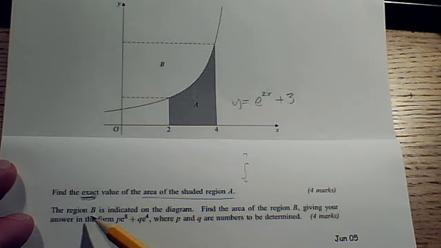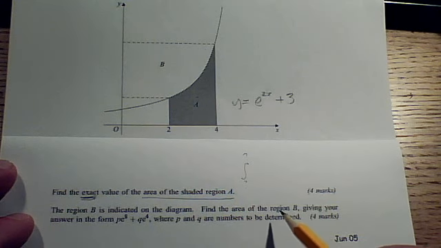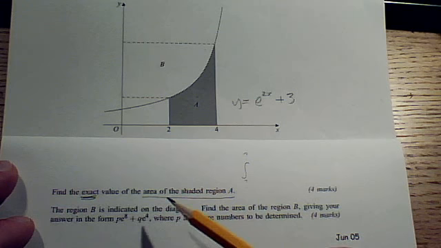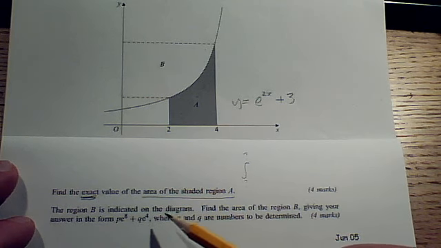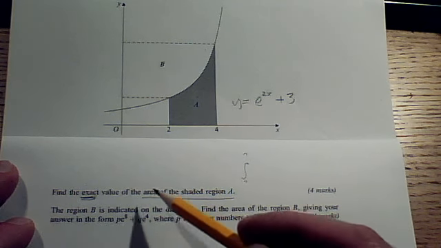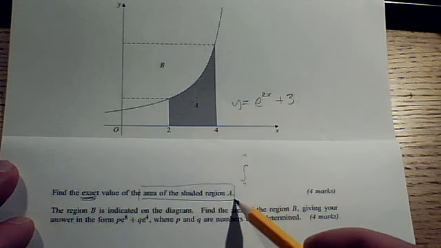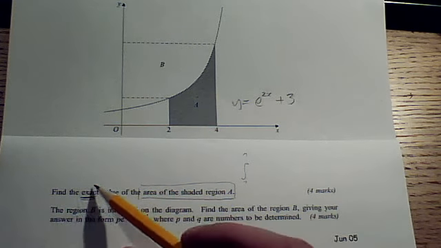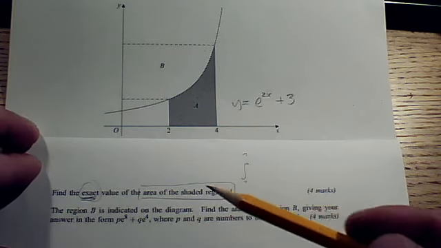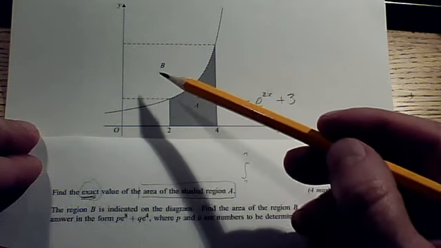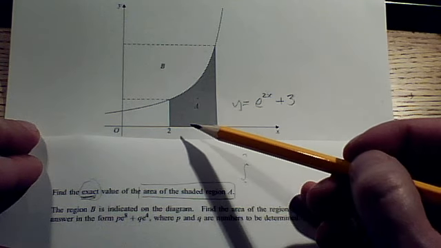Then region B is indicated on the diagram. Find the area of region B, giving your answer in the form p e to the 8 plus q e to the 4, where p and q are numbers to be determined. Okay, this is quite a common question for people to get stuck on, but if you just stick with it, and if you've got an answer for the area of region A in its exact form with ease, you shouldn't be too badly off. You need to use the diagram they've helpfully given you.